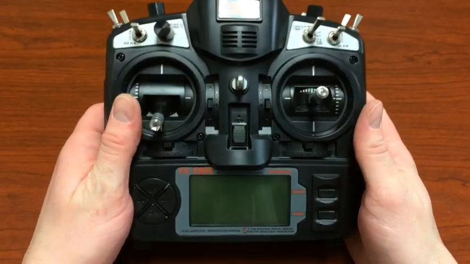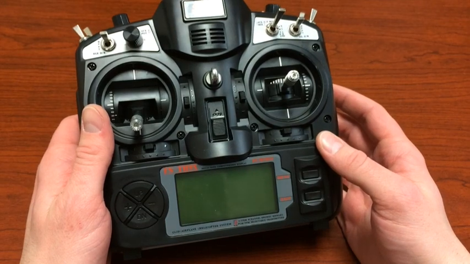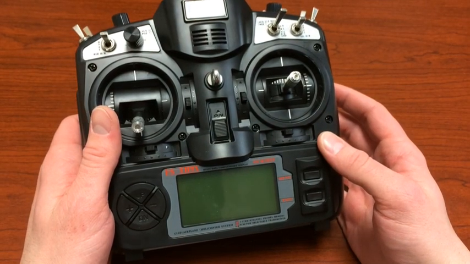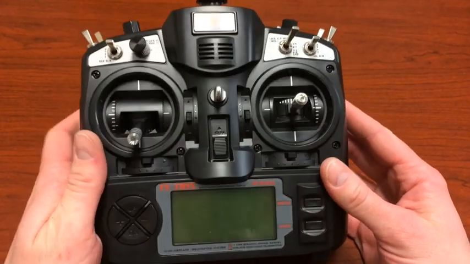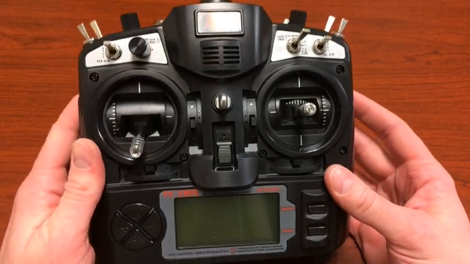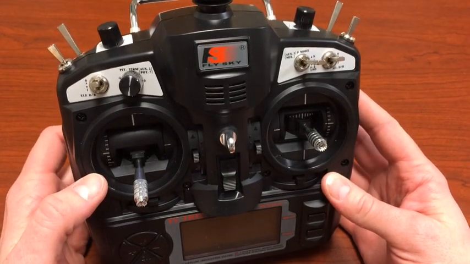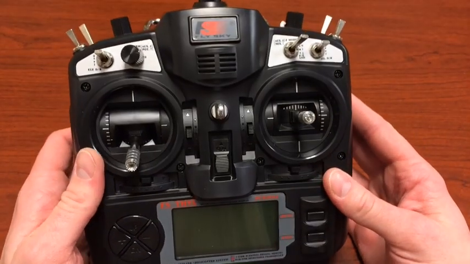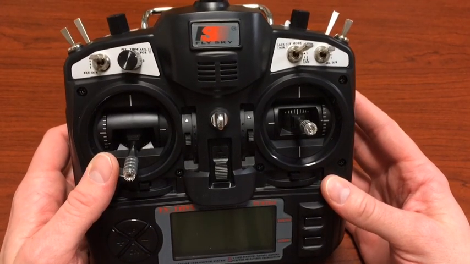Hi guys, we're going to do a quick programming video for the Flysky FSTH9X. This is just like the Turnigy 9X transmitter. This is the Flysky version, so I'm going to show you how to program this for the DJI Naza flight controller. These settings will actually be good for the Naza Lite system and the V2 as well.